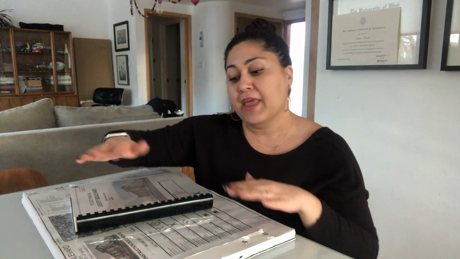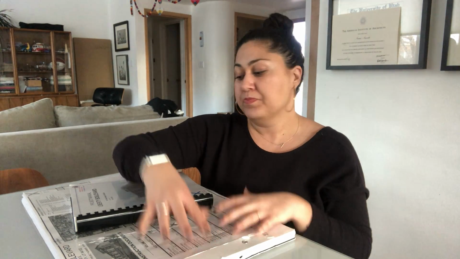So the AIA has established a standard contract, and within that contract there are lots of documents and items that become part of that contract. And these plans right here and these specifications, if you don't know what that is, I'll talk about that in a minute, are part of your contract documents.